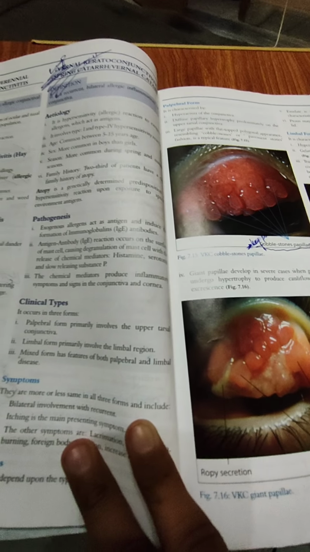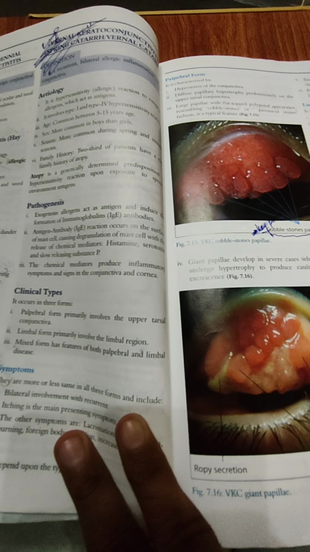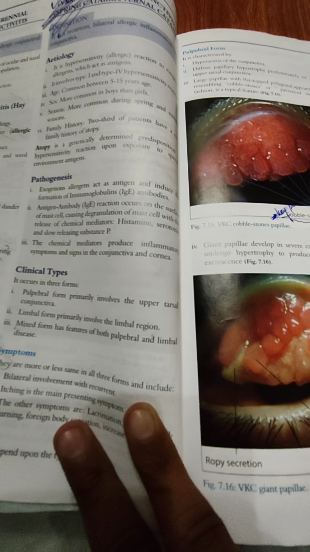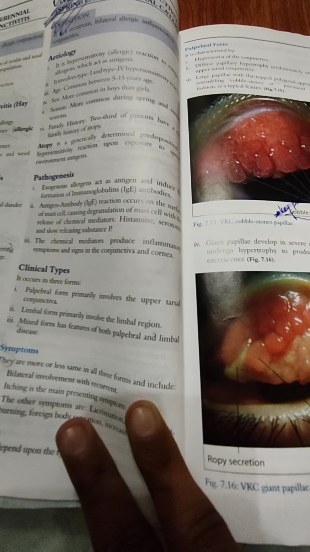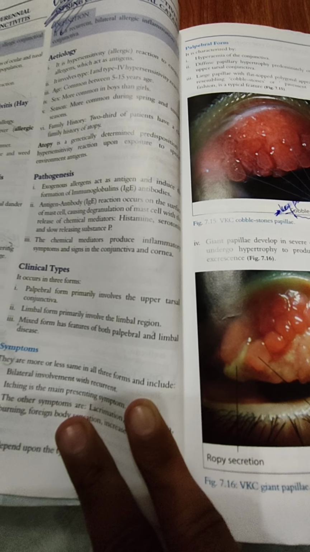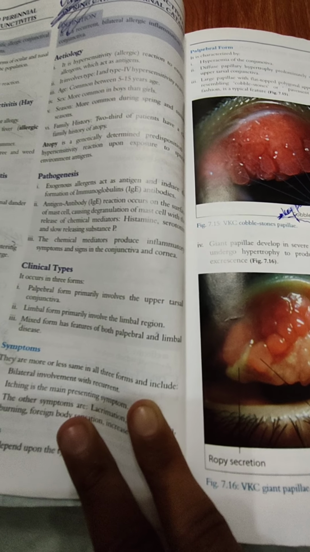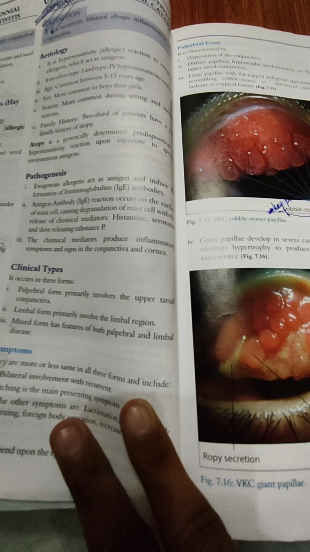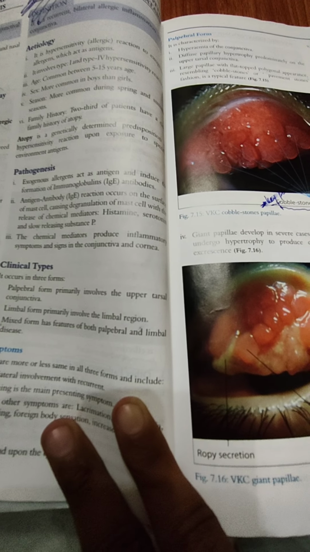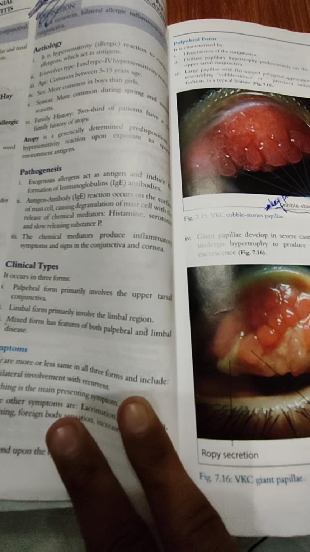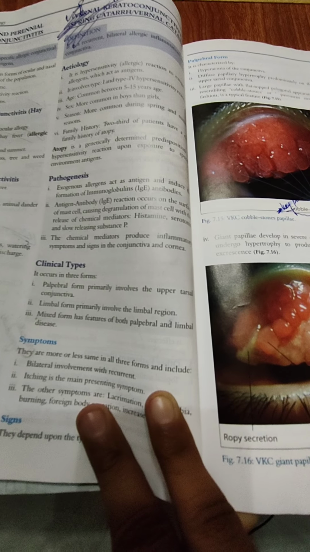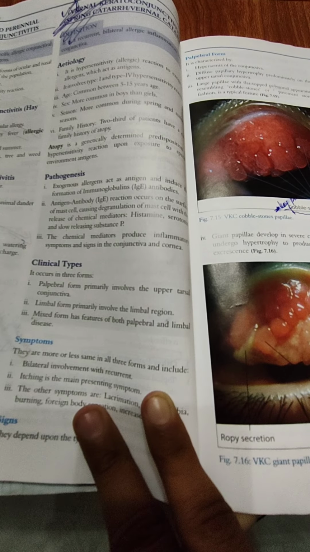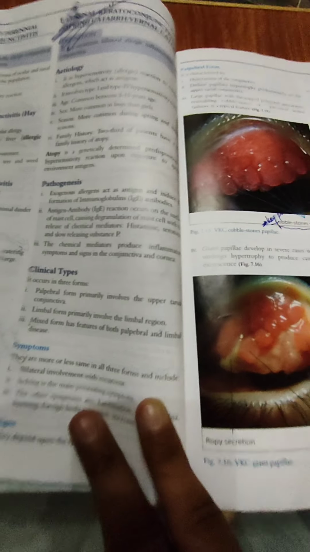Pathogenesis: exogenous allergens act as an antigen and produce IgE antibodies. The IgE antibody and antigen reaction occurs on the surface of the mast cells, causing degranulation of the mast cells with the release of chemical mediators histamine, serotonin, and slow releasing substances. The chemical mediators produce inflammatory symptoms and signs in the conjunctiva and cornea.